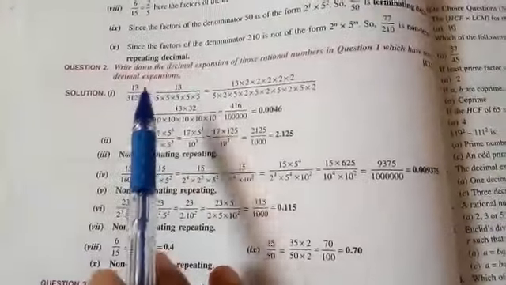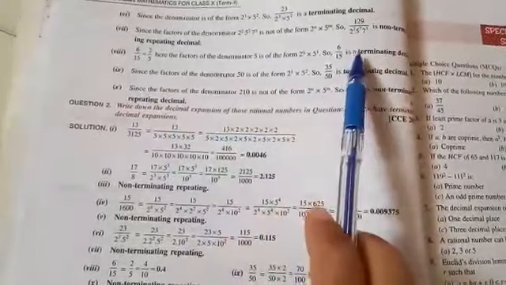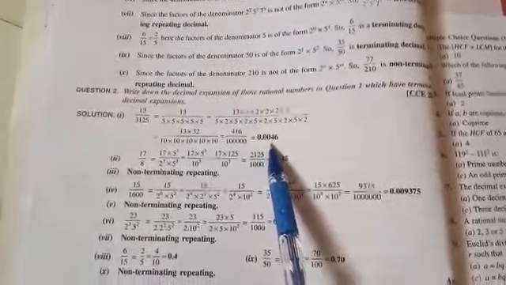So next we move to question number 2. Write down the decimal expansion of those numbers. This is linked with question number 1, which had terminating decimal expansions. So among these 10 questions, whichever you got terminating decimals, only those are asked to be written in decimal form.